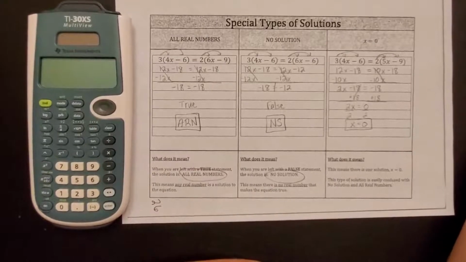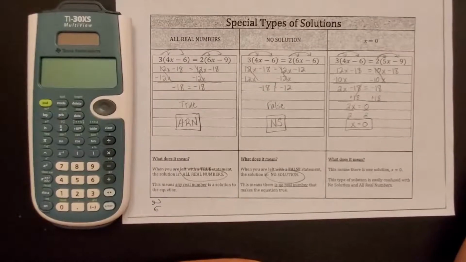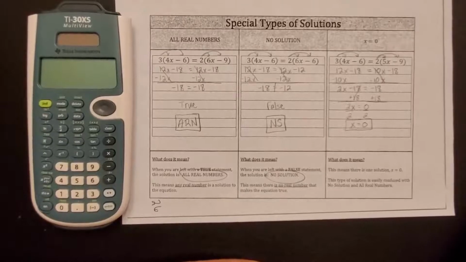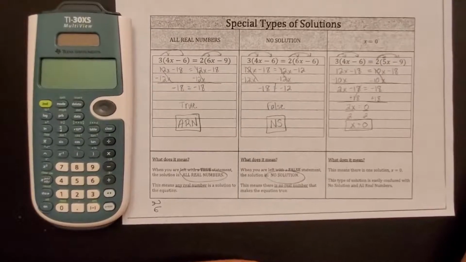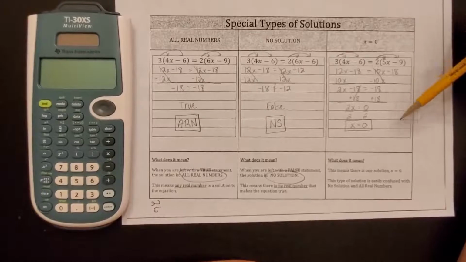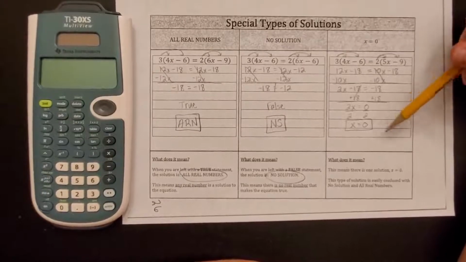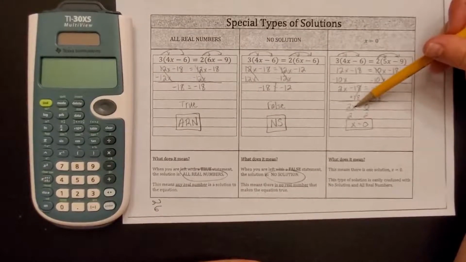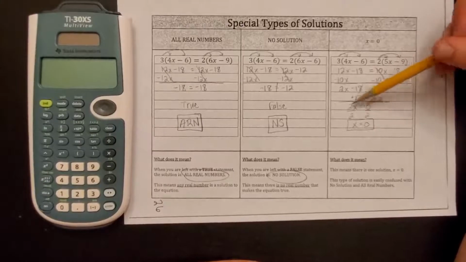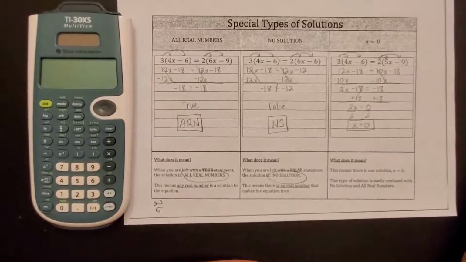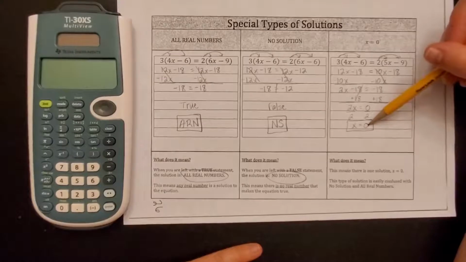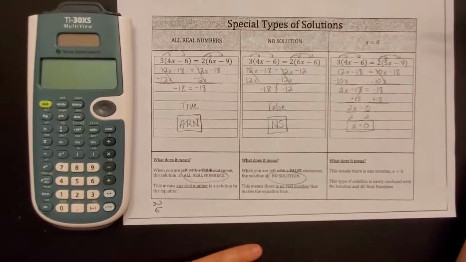Just like in the other problems, when you actually got a number for x, whether it be 3 or 9, any of those types of numbers meant that there was one solution. It's the same thing here. As long as you still have an x, you can still solve. Don't get here and then stop and say no solution, because it's not right. 0 is the solution. It's the only one.